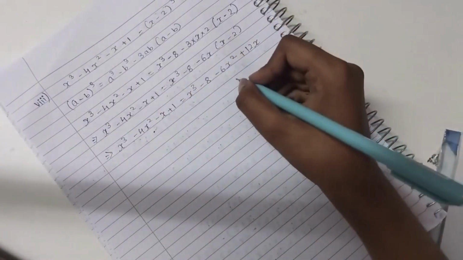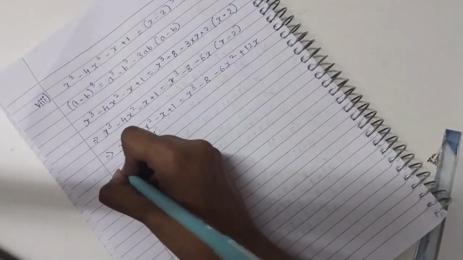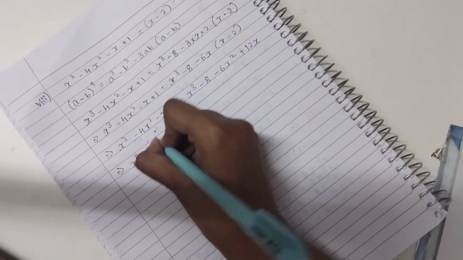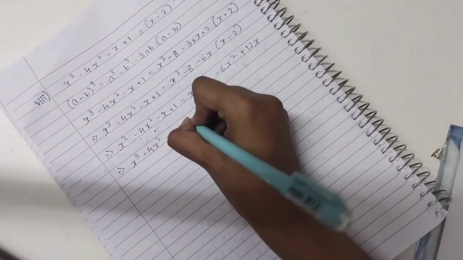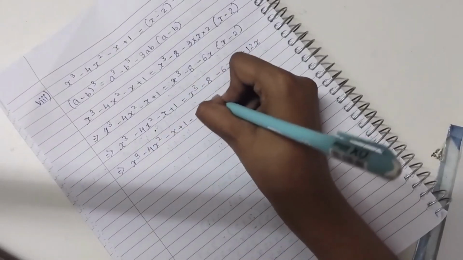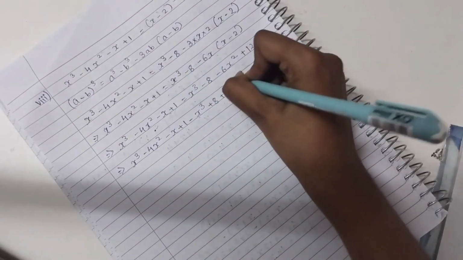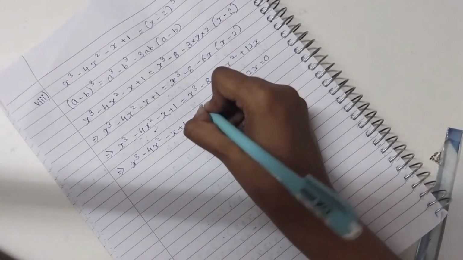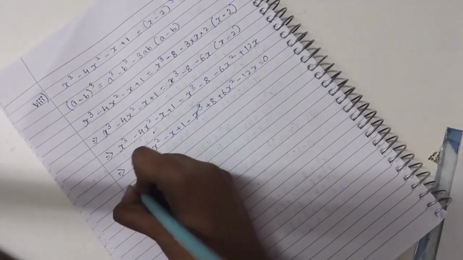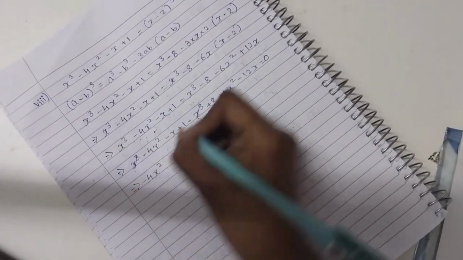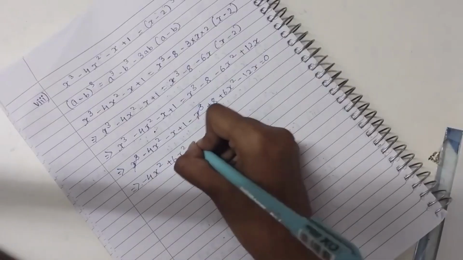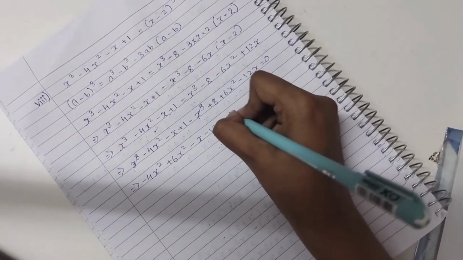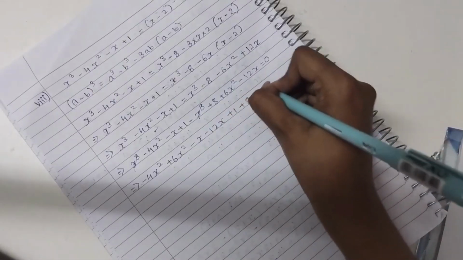We're going to bring the terms on the right-hand side to the left-hand side, so we'll get x cubed minus 4x squared minus x plus 1 minus x cubed plus 8 plus 6x squared minus 12x, which is equal to 0. X cubed and x cubed will get cancelled. We'll be left with minus 4x squared plus 6x squared minus x minus 12x plus 1 plus 8, which is equal to 0.